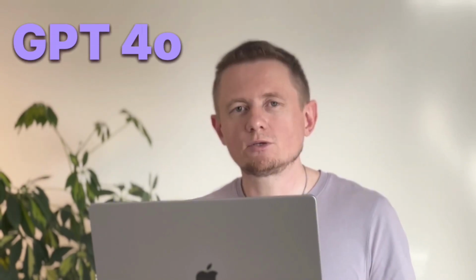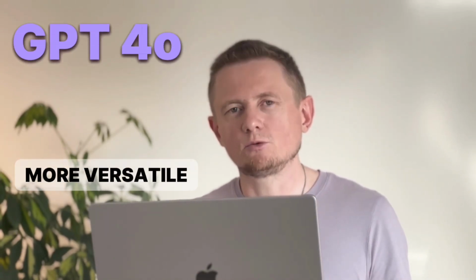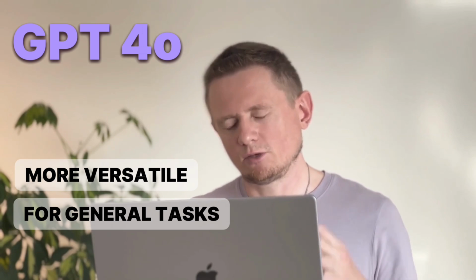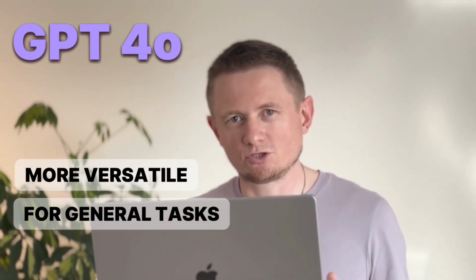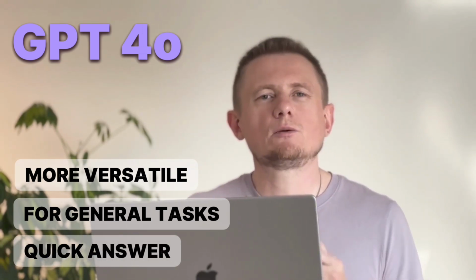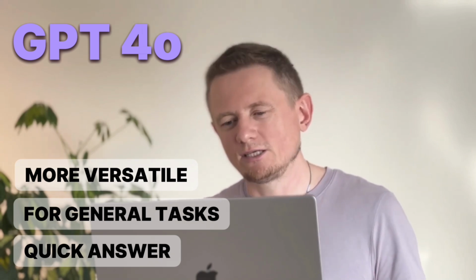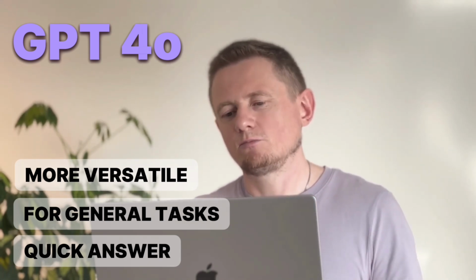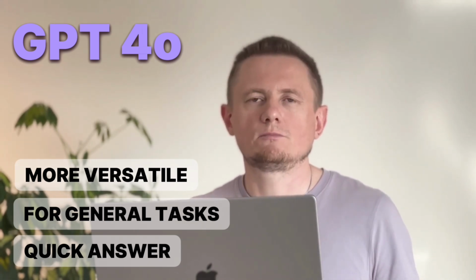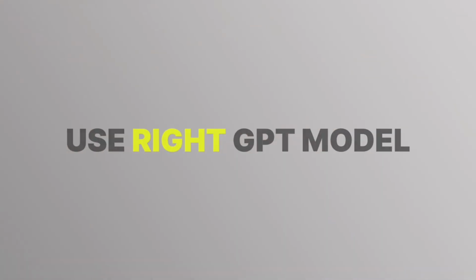The 4o model is more versatile and designed for more general tasks. When you need to get an answer to your question quickly, when you need to generate some text fast without detailed analysis, the 4o model is perfect for you. So, if you want to get the most out of using ChatGPT, you need to choose the right model for each task.